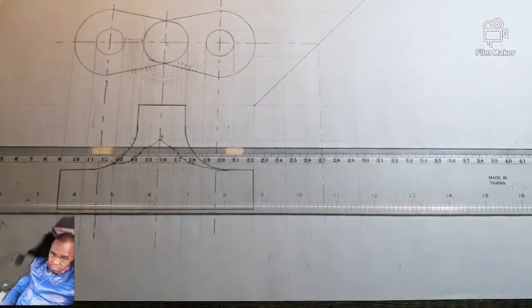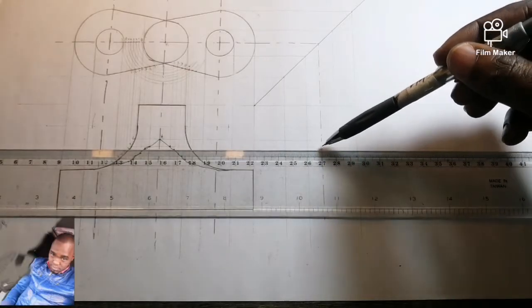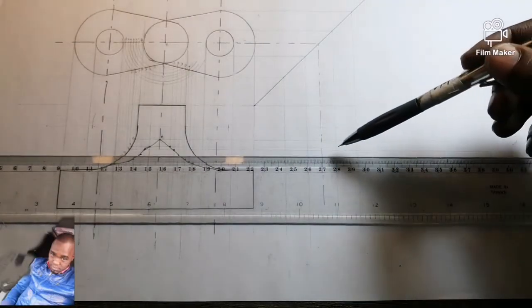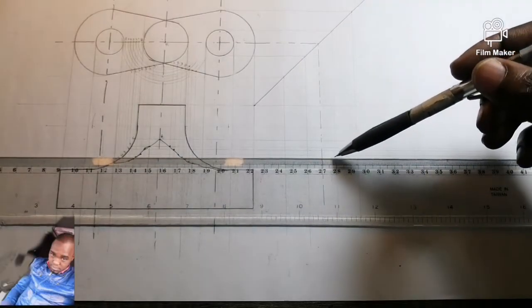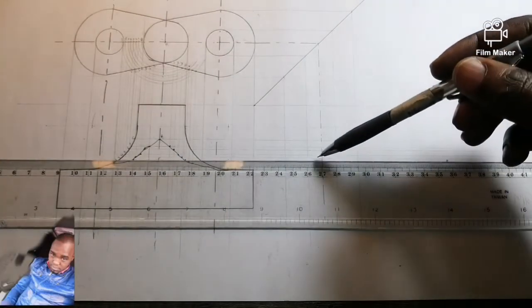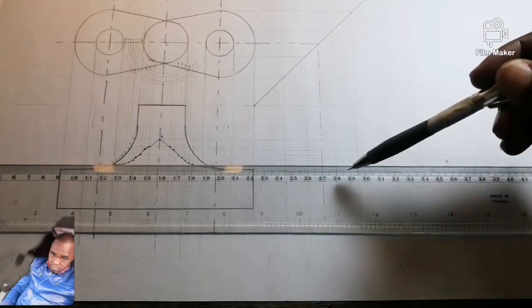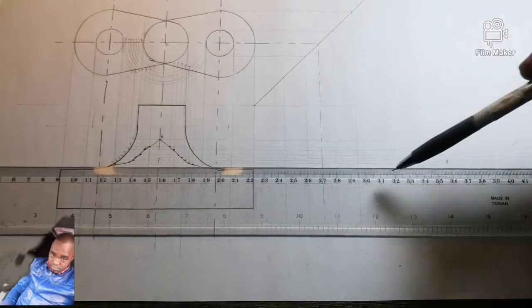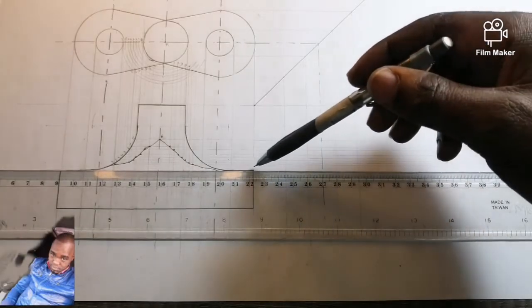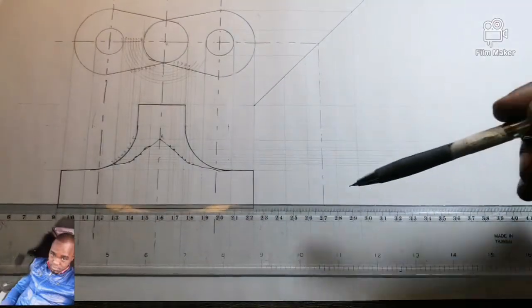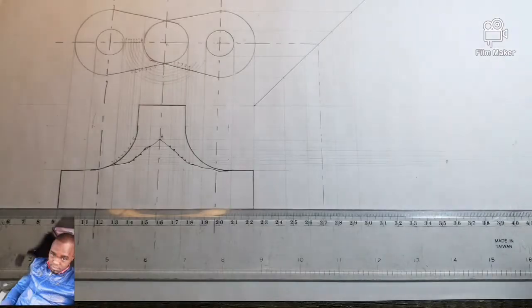So also take these points that we're getting right from our top view. Once they touch that arc, they become horizontally faint. But in the final examination, if the question didn't ask you to draw the left view, don't even bother to draw it.